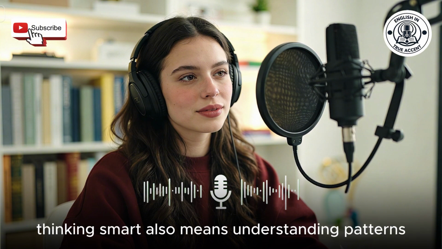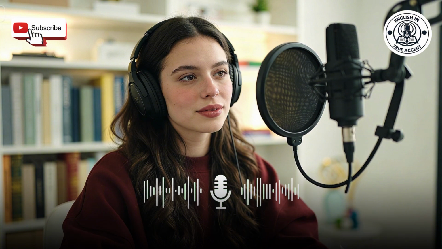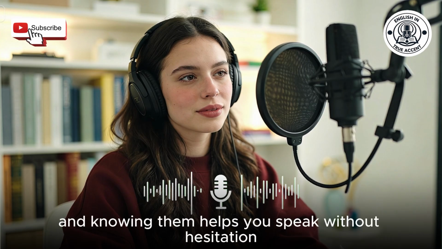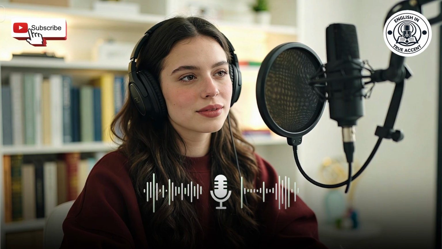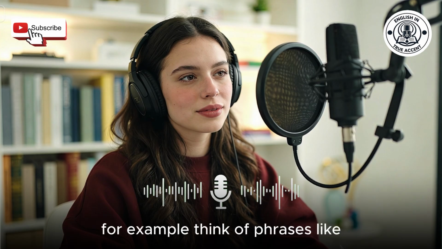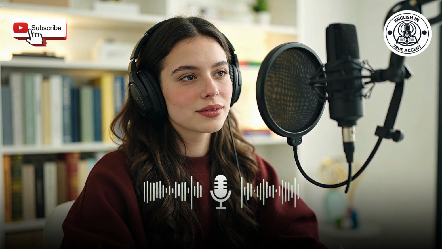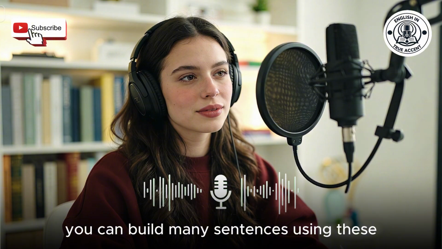Thinking smart also means understanding patterns. In English, there are many phrases that follow common patterns, and knowing them helps you speak without hesitation. For example, think of phrases like, "I'm thinking about," "I'm looking forward to," "I'm not used to." You can build many sentences using these.